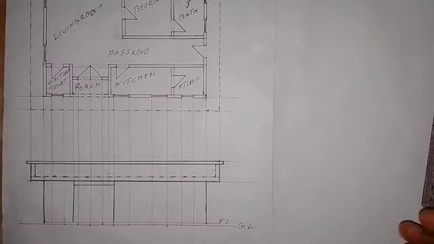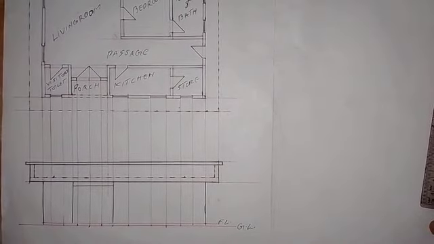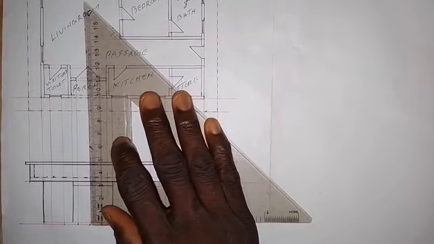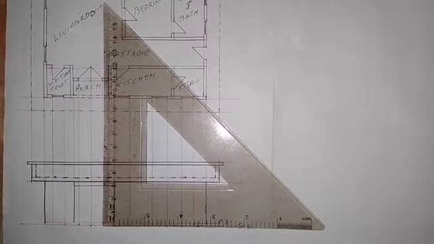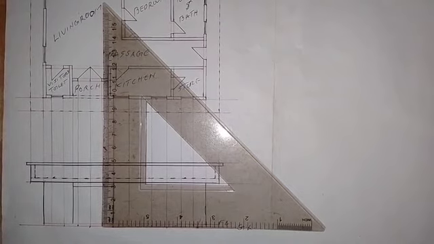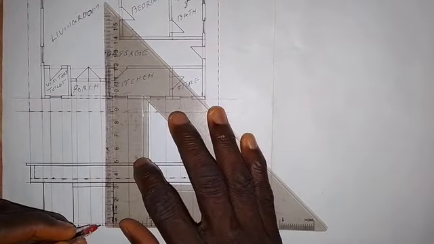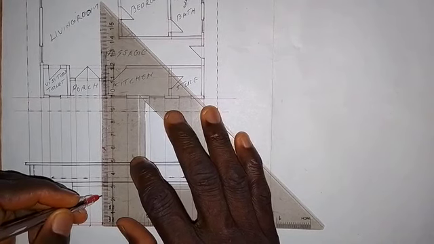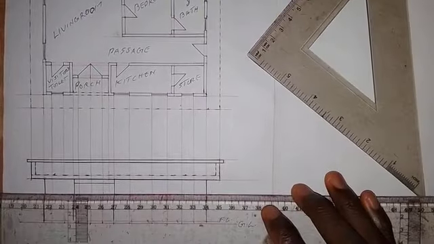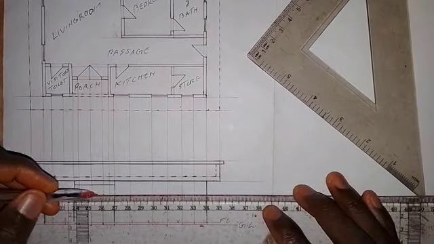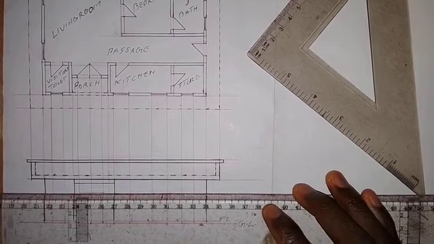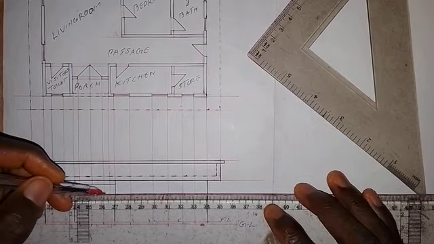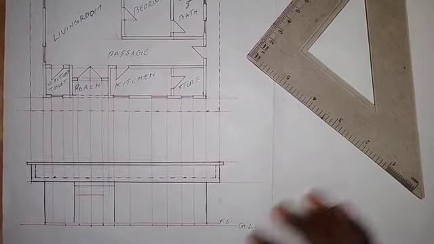Alright, so let's work on the doors. We have doors here, and the height of the door given is 2100. If you divide that by 100, that will give us 21. So we take a measurement of 21 millimeters from this point up. So this is 21 millimeters. Then I'm going to draw a horizontal line here, go up a little bit, so I want to produce the frame for the door.